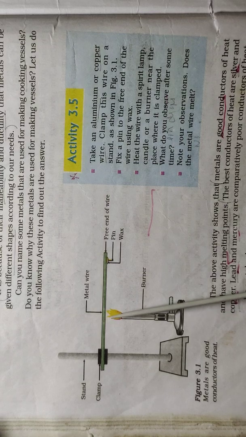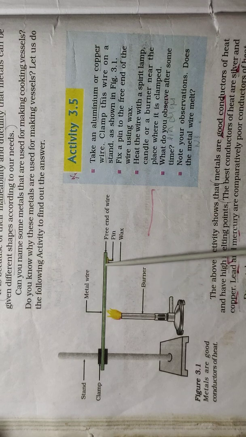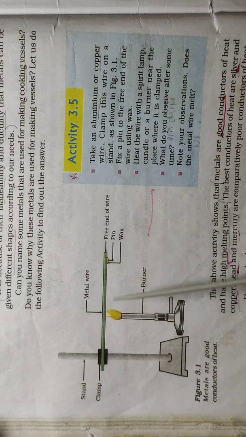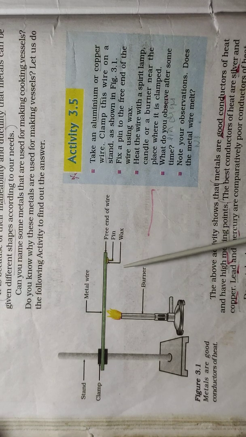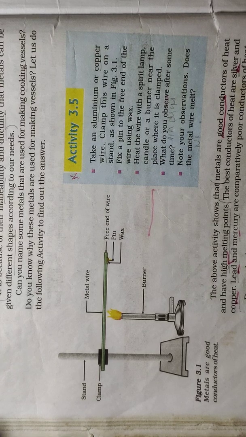When we heat this part of the metal, the heat will be transferred to the tip region. How can we make out the heat is transferred to the tip region? The pin that is fixed to this metallic wire with the help of the wax will melt due to heat. When the wax melts, the pin will fall, indicating metals are good conductors of heat.